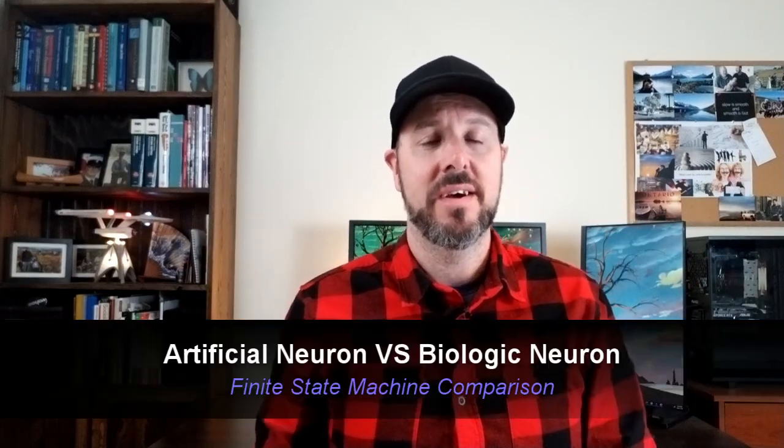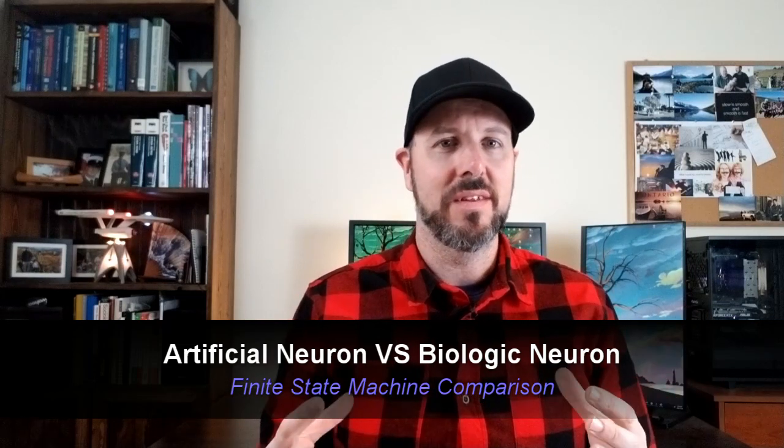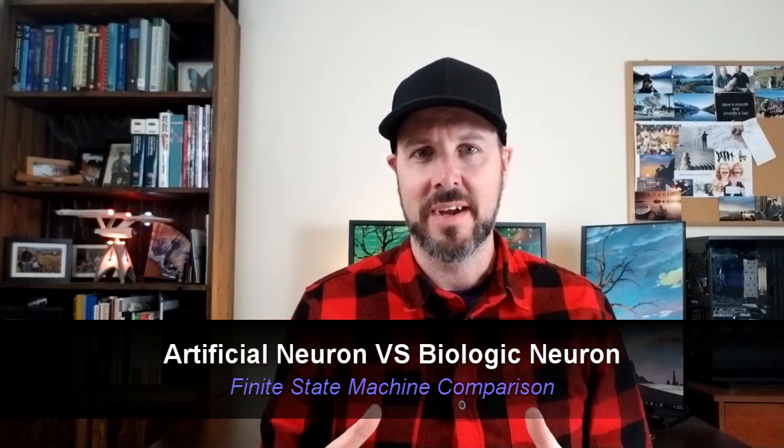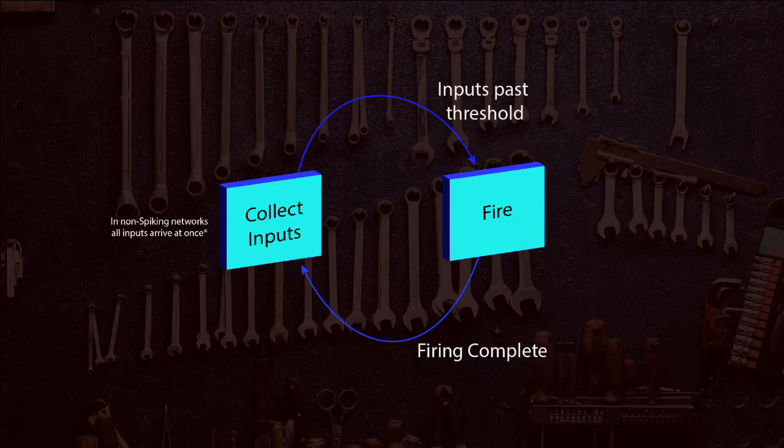We want to emulate a neuron in software, and we can use a state machine to do that. I'd like to compare the model of neurons that live in most deep learning systems today versus the biological neuron. I press upon you that there's a huge difference. There's a huge opportunity to innovate something new once we spy the state machine diagram.